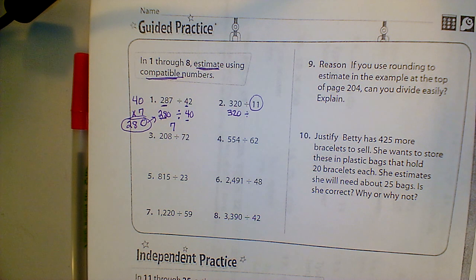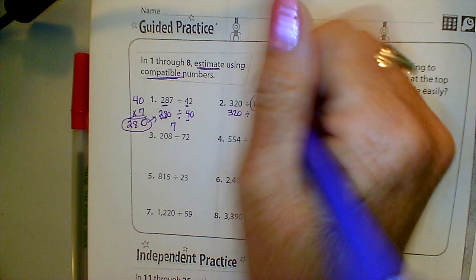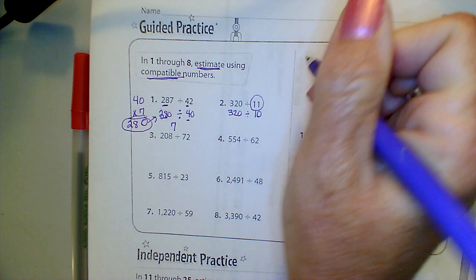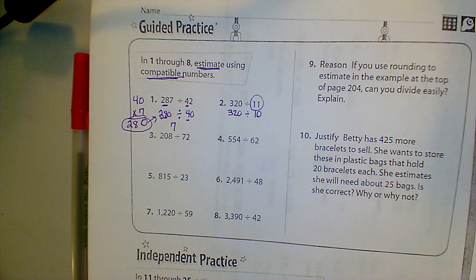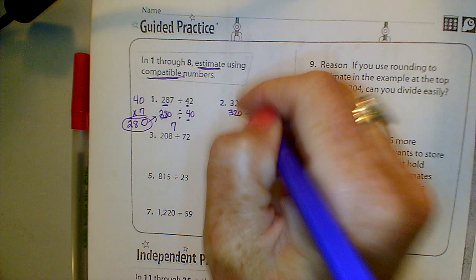Make it a 10. That's what I was going to say. So we learned in estimating products that all these back end zeros make multiplication so much easier, right? So if we're taking 320 and we're dividing it into 10 groups, how much will we have in each group? We're going to put it into 10 groups. So how many in each group? Very good. 32.